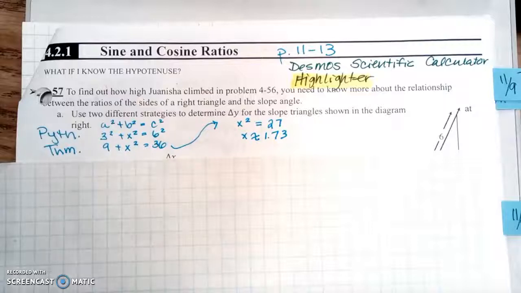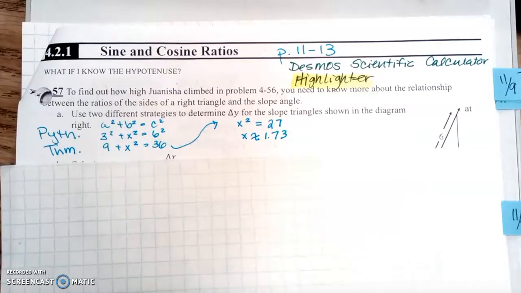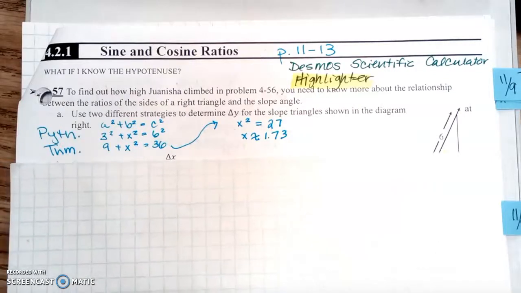Section 4.2.1 today, and 4.2.1 is titled Sine and Cosine Ratios. We're going to be looking at pages 11 through 13. If you have your own calculator, great. If not, when we break up into groups, you're going to pull out your Desmos scientific calculator. And if you have a highlighter, go ahead and get your highlighter ready. We are going to be answering the question, what if I know the hypotenuse?